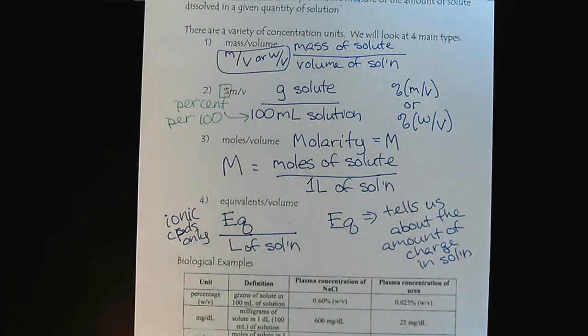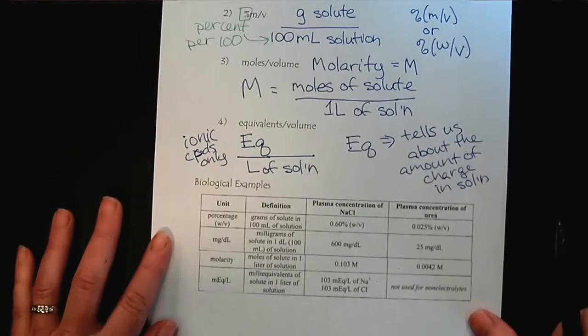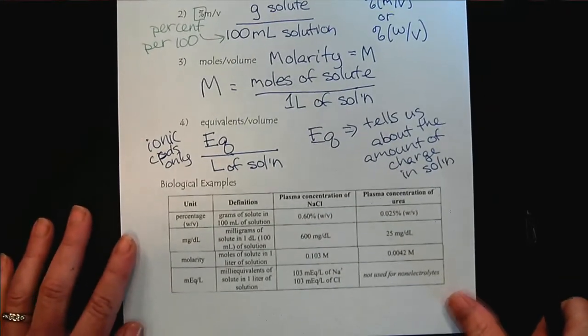It makes no sense to use equivalence when we're talking about covalent compounds because covalent compounds are neutral. So equivalence is a special type of solution concentration when we're concerned about the overall charge of the solution.